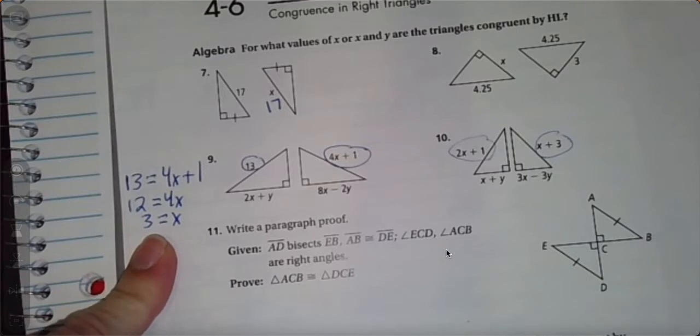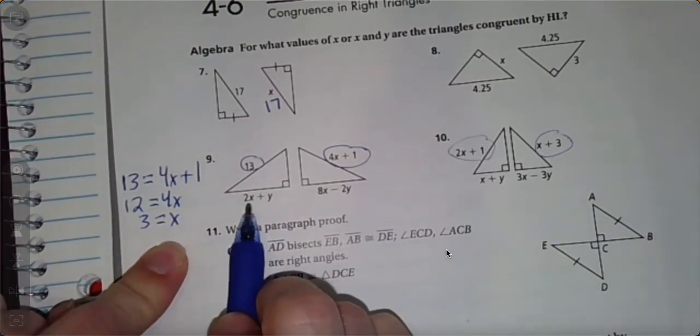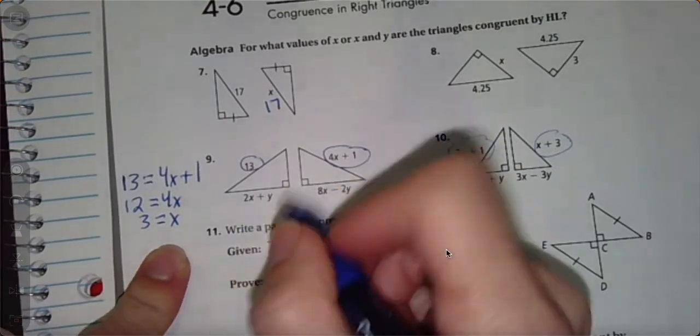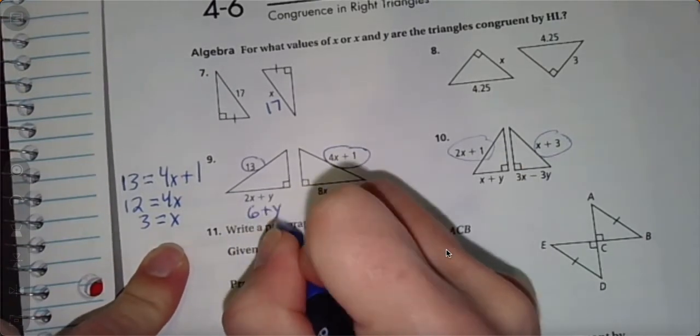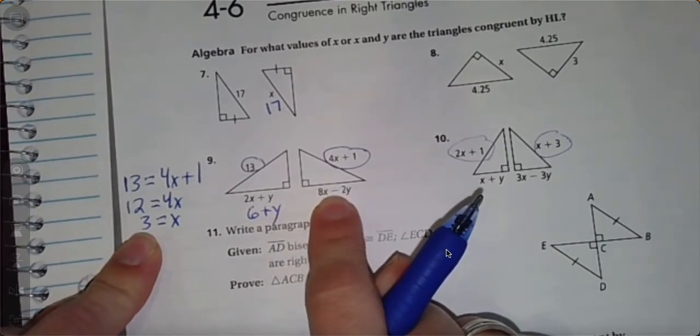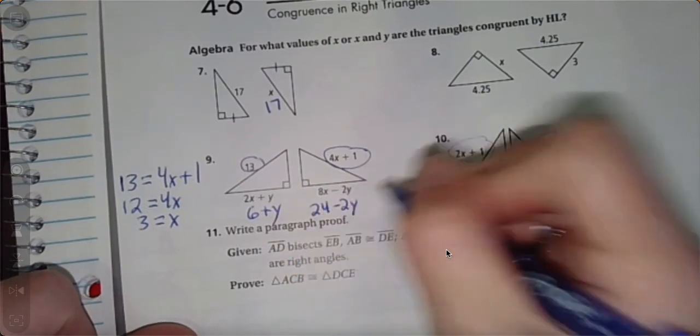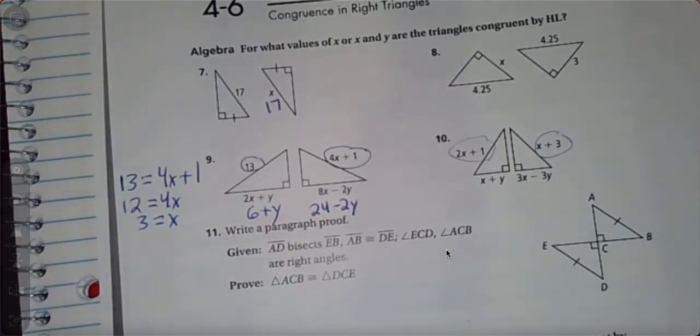Now, what I would do is take this 3 and plug it in for x. So what's 2 times 3? So I'm going to put 6 plus y. And over here, I'm going to plug it in for x. What's 8 times 3? 24 minus 2y. Now, what am I going to do with those? Just set them equal and solve, right?